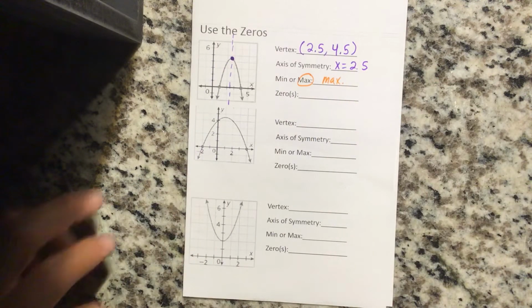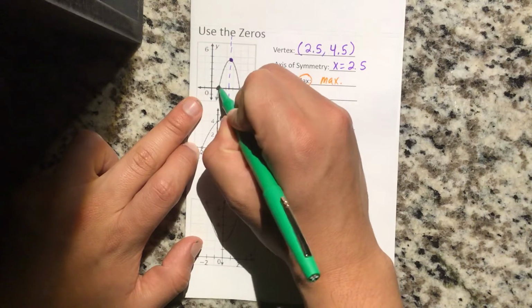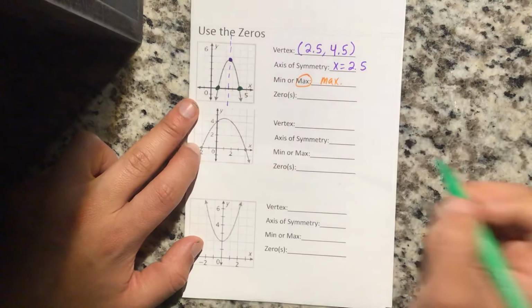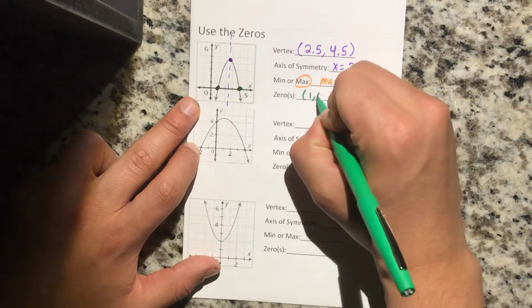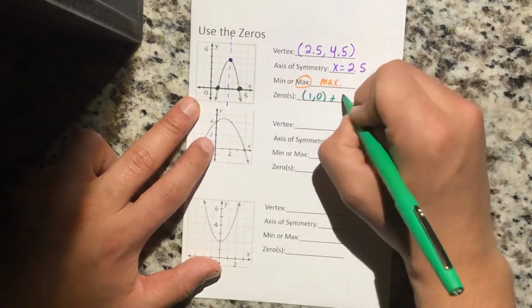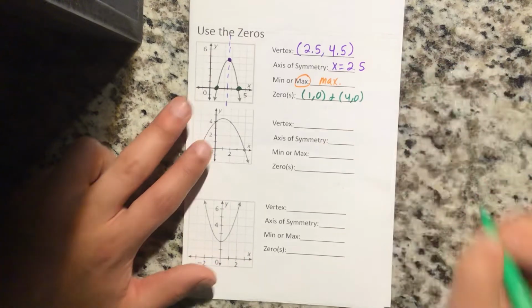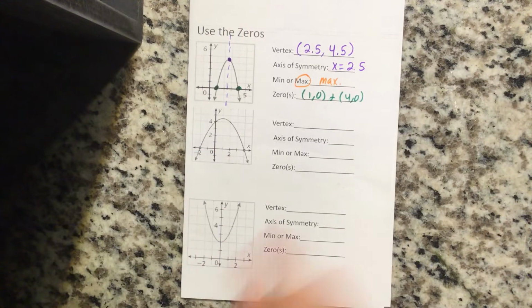And then we find our zeros. They already gave them to us, so we just write them down. So there's 1, there's 2. So this point is (1, 0). This point is (4, 0), okay? Bang, easy. Hardest part was the vertex, okay? Next one. Same type of thing.